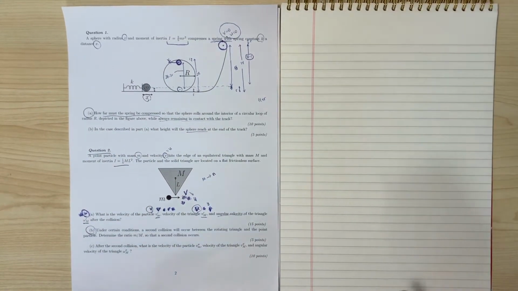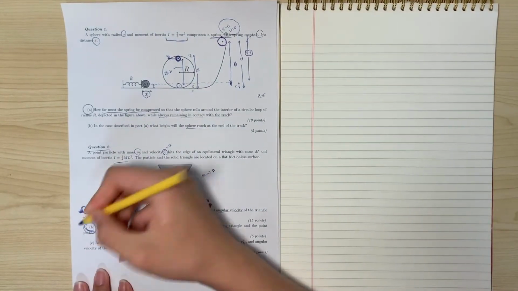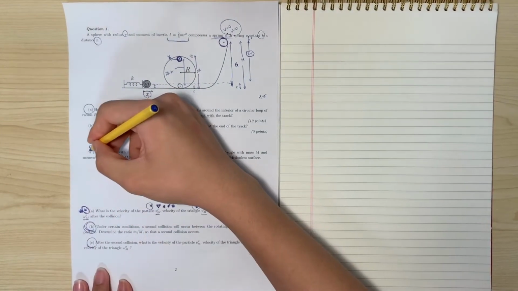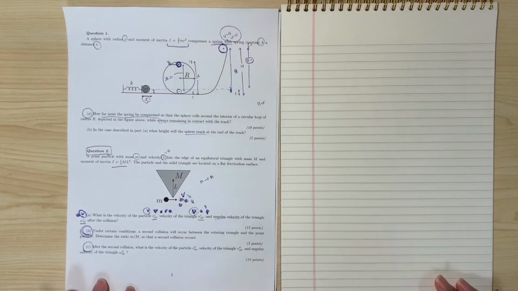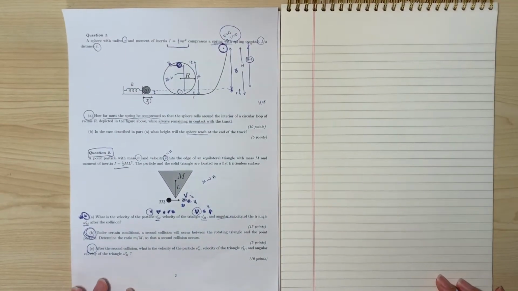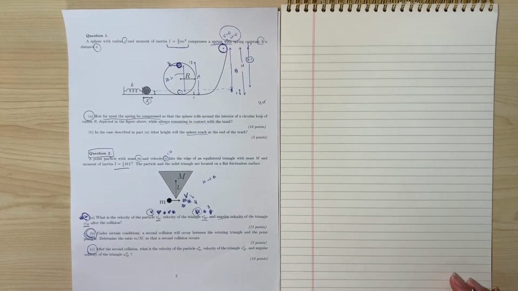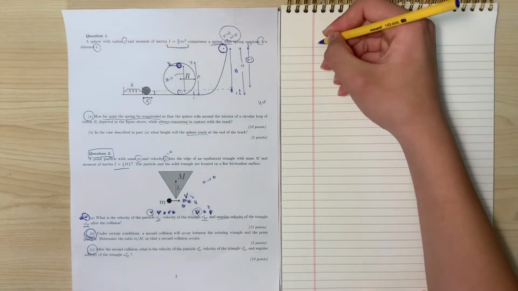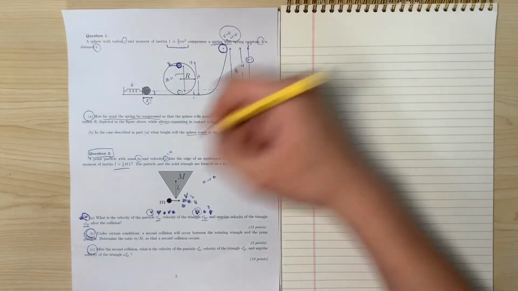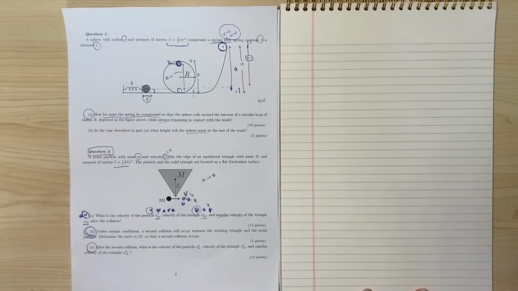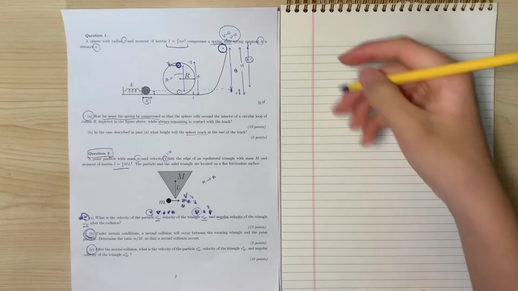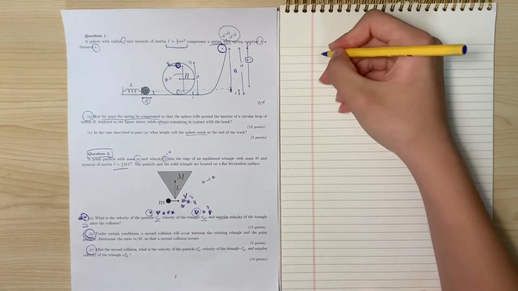Today we're going to solve parts B and C of question 2. Yesterday we looked at question 2A and its answers. I'm just going to write them down because we have to use the answers from the first part. If you see the previous video, you'll see my answer to the first part.